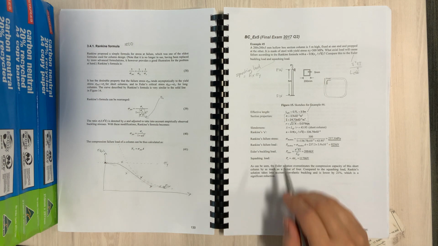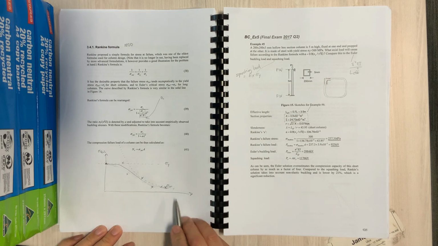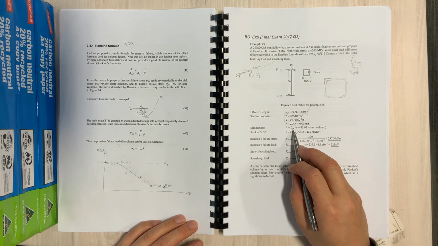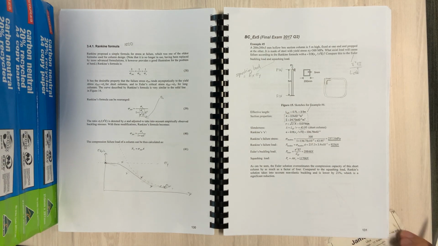So we know that slenderness, which would be on this axis here, is going to be equal to the effective length of the section divided by the radius. The effective length of the section is going to be 3.5. You divide that by r, which you've just calculated, and we worked out that that's a number, 43.9.